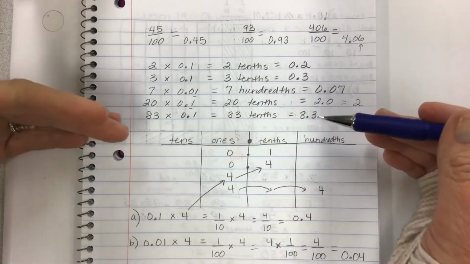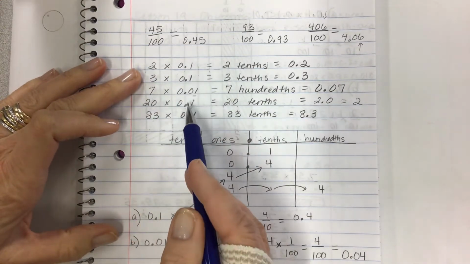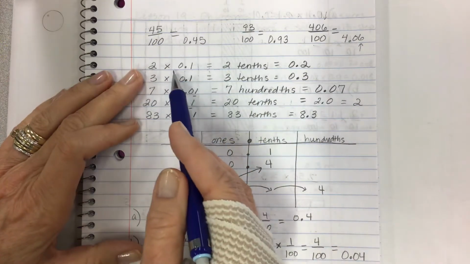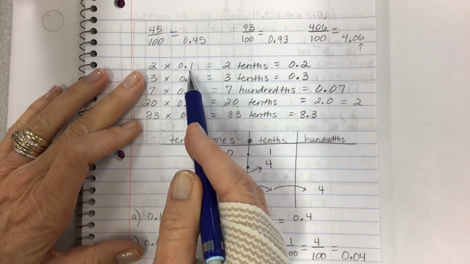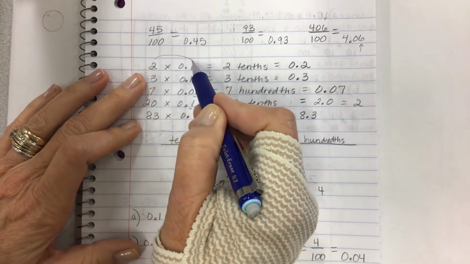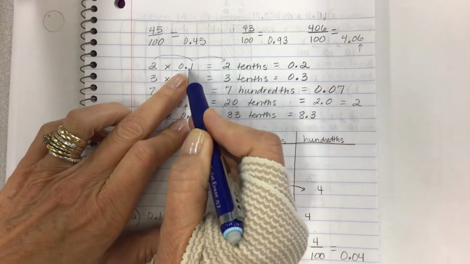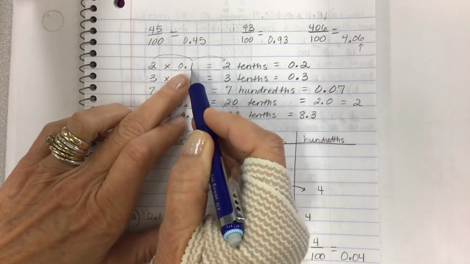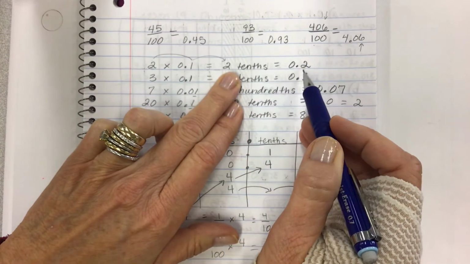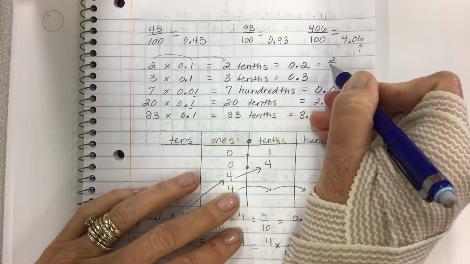So then we take that idea and we have, okay, well, let's multiply some whole numbers by decimals and see what we get. And we've got word form and we have decimal form. So 2 times 1/10 would be 2/10, because we're just multiplying the 2 times the 1. That's where you get the 2. But remember, this is a fraction of a whole number, so I should have a fractional answer. So if I wanted to write this as a fraction, it would be 2/10.